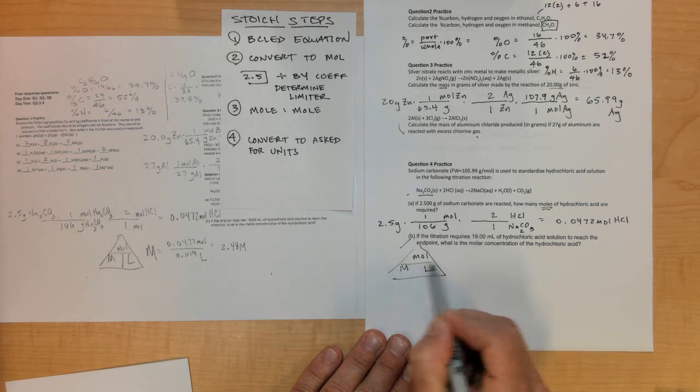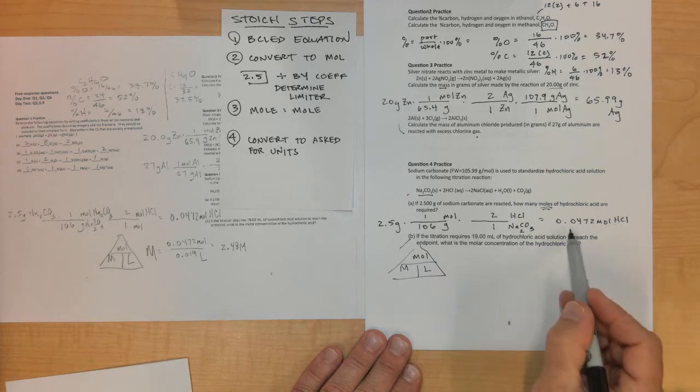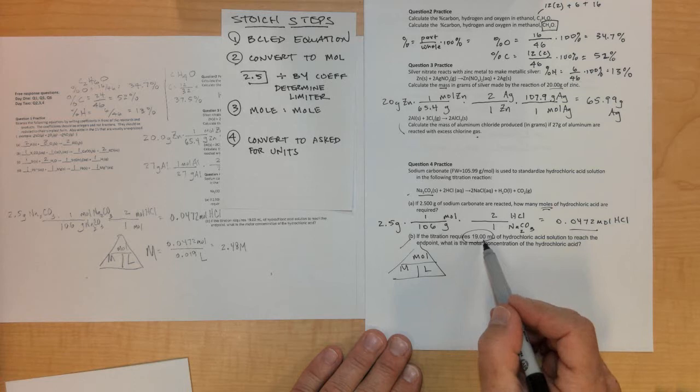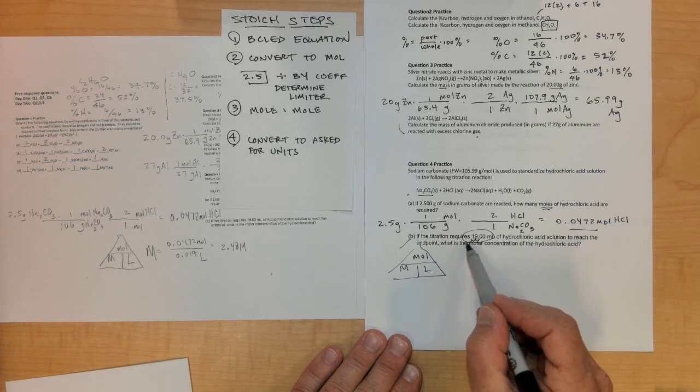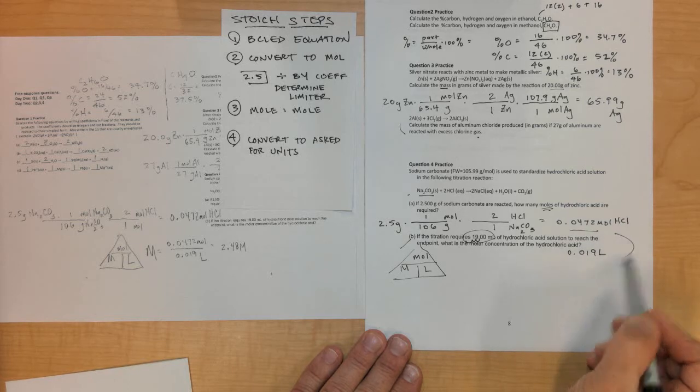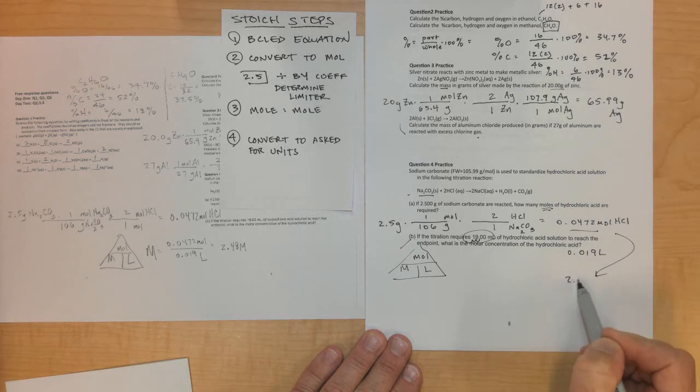So the concentration, remember, is molarity, and molarity equals moles divided by liters. So here's my moles that it took, and then I'll take that number and divide it by my liters. And remember, 3 to the left, 1, 2, 3, so 0.019 liters. Divide those two numbers by each other, and you end up with 2.48 molarity.